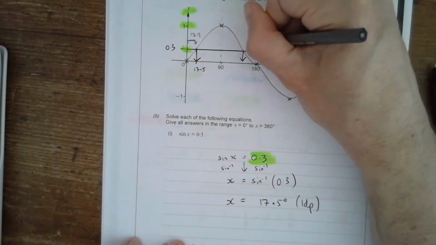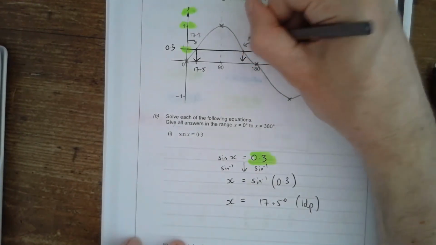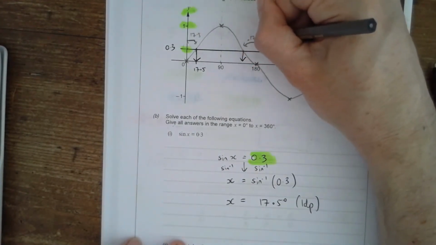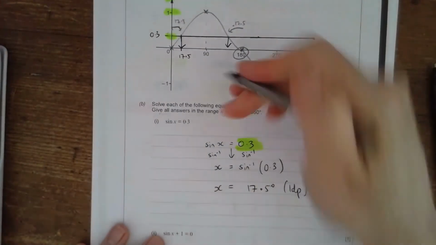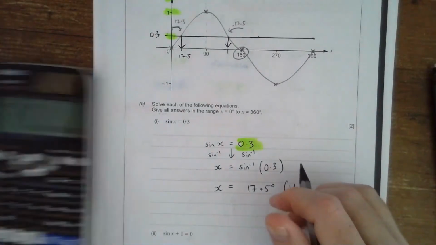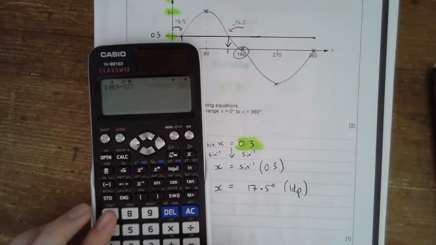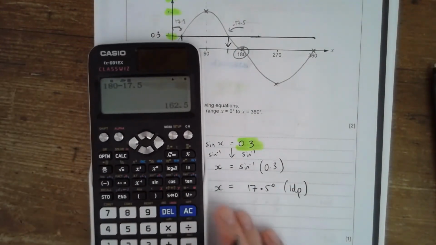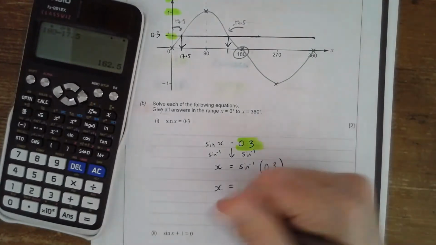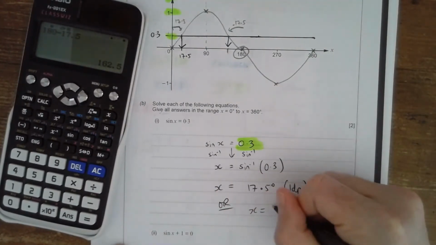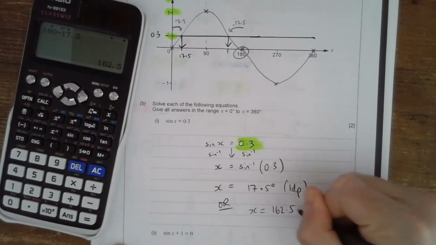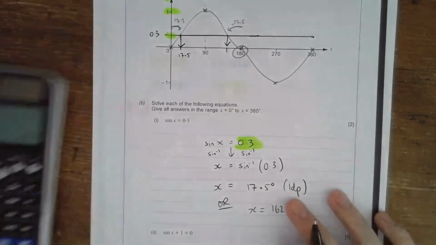So coming back the other way, I would need to take away 17.5 from 180 in order to find out what this number is. So I'm going to do 180, take away 17.5, and I get the answer 162.5. Okay? So, or x equals 162.5 degrees. Okay?